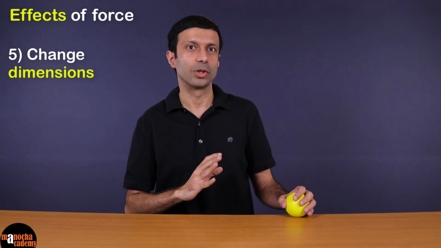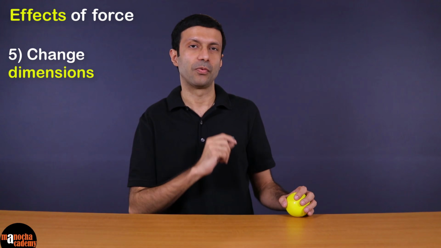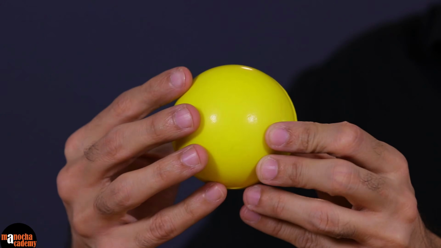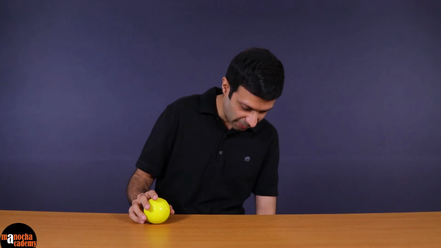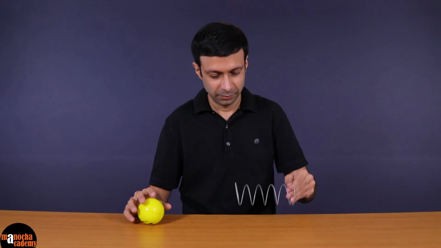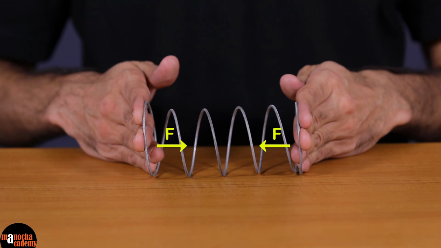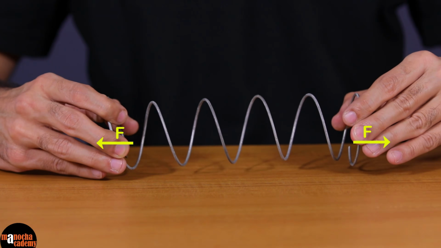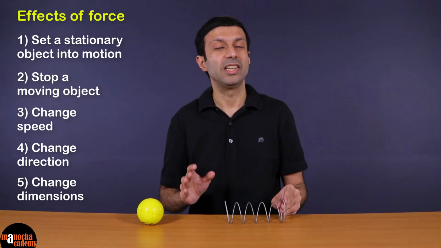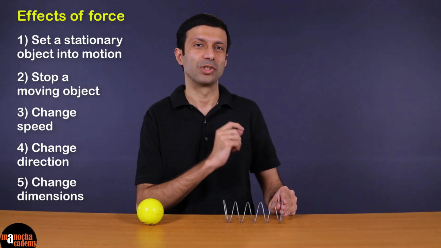The fifth effect of force is it can change the dimensions of a body. For example, if I squeeze this soft ball, I can change its shape. Or if I take this spring here, and if I compress it, you can see I can change the shape of the spring. Or if I stretch it, the shape changes. So these are the 5 different effects of force.